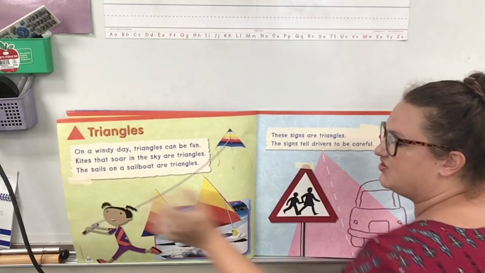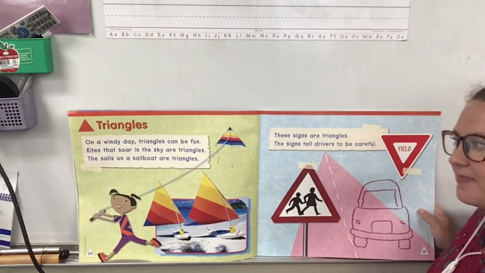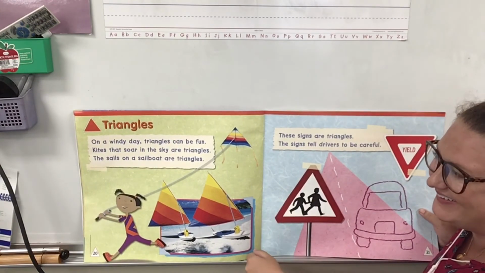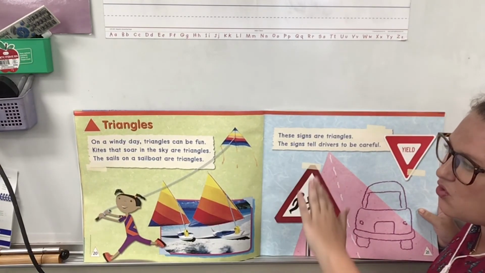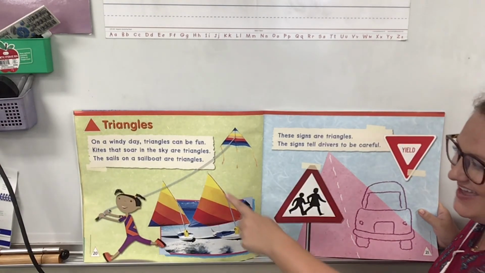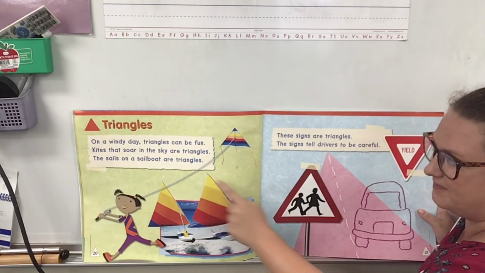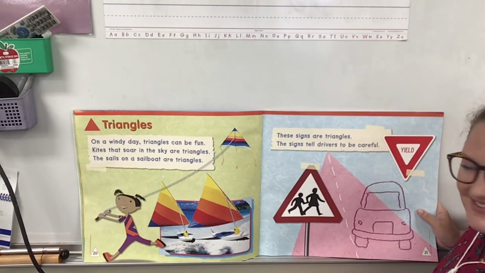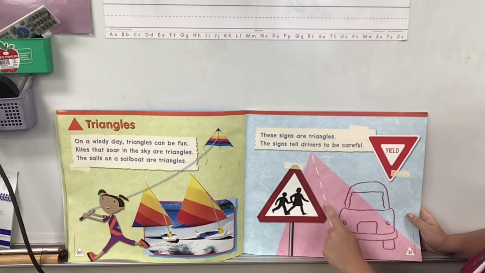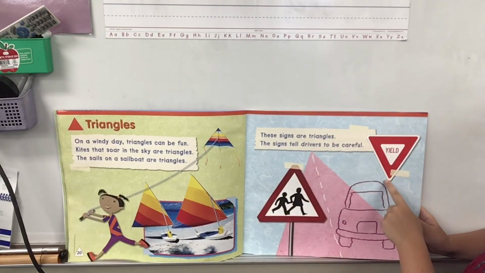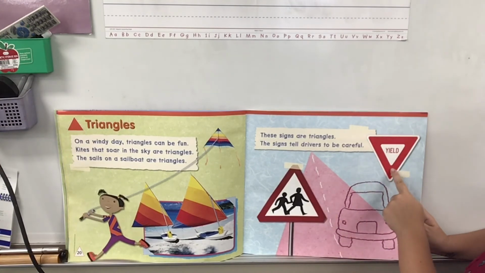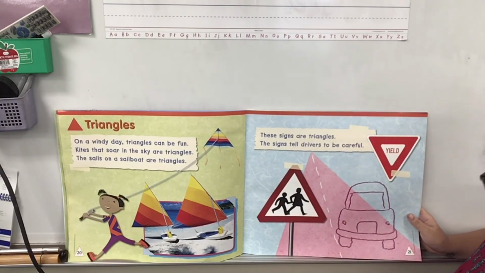Let's learn more about triangles on this page. On a windy day, triangles can be fun. Kites that soar in the sky are triangles. The sails on a sailboat can also be triangles. On this page, the signs are triangles. Has anybody ever seen a sign that looks like that? I have.